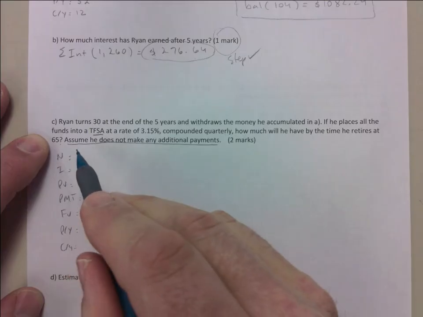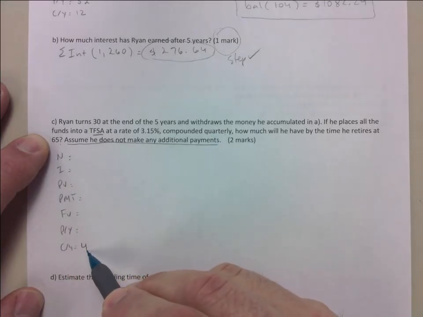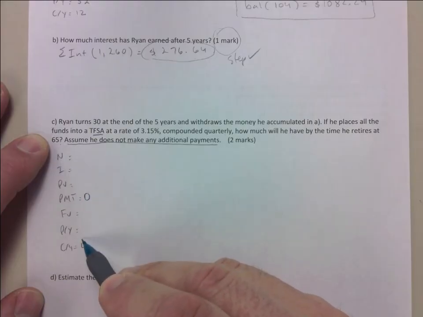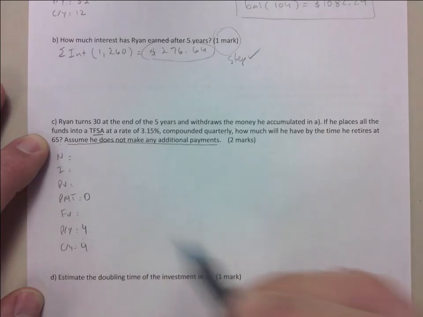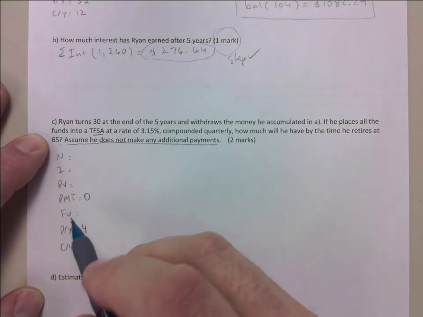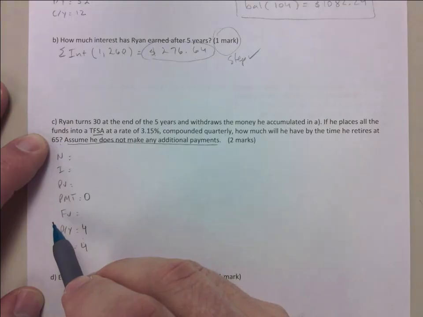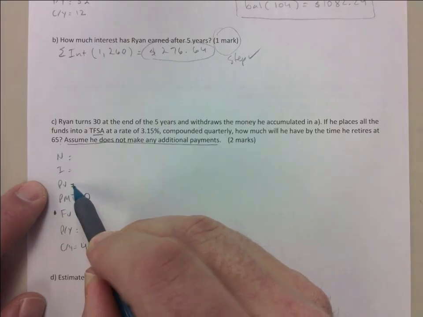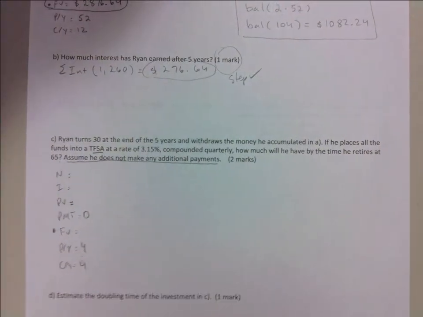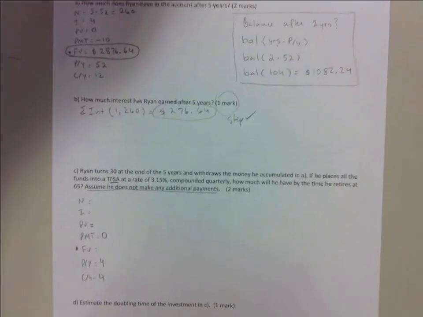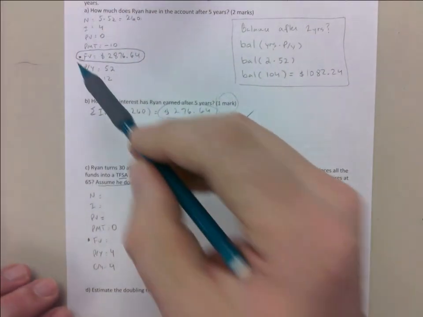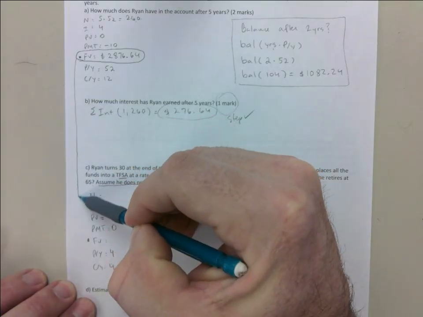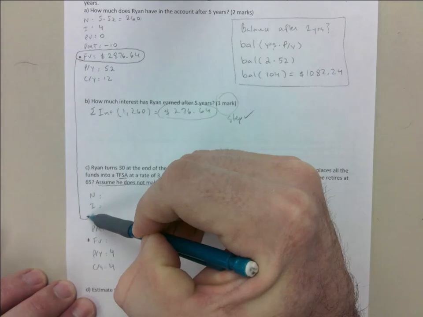So we have compounded quarterly. We're not making any payments, so payment is 0. Therefore, PY will match whatever CY is. Future value is what we want to know. Present value is what? Well, you have to go all the way up. You withdraw it and you put it into this account.